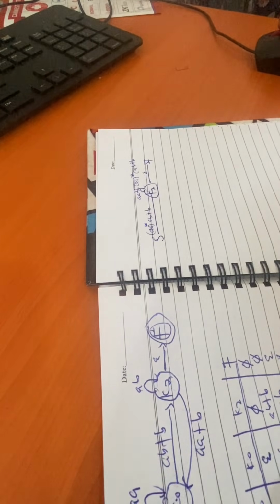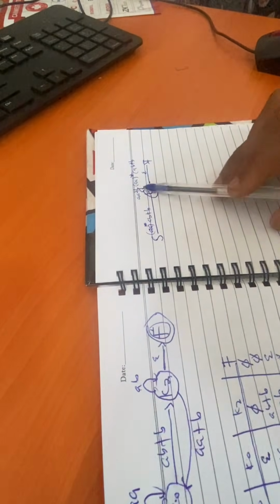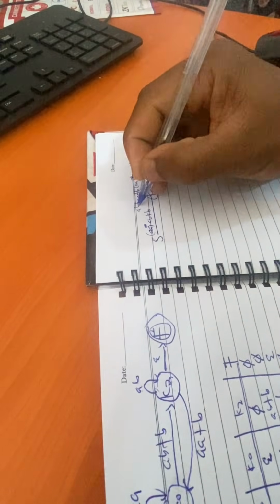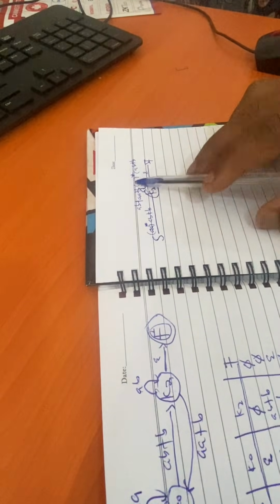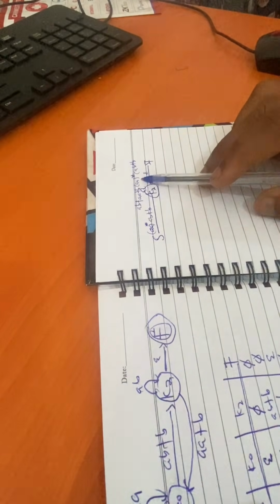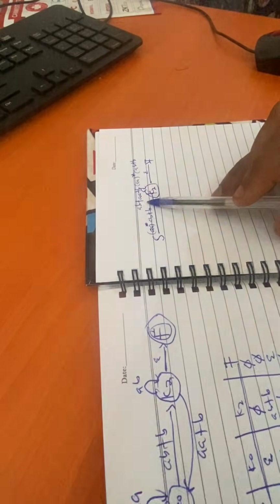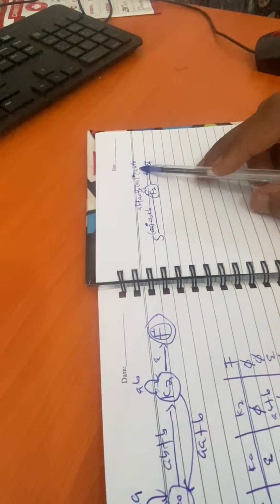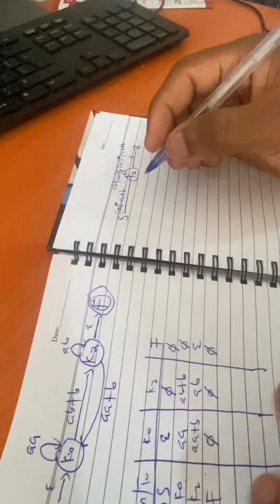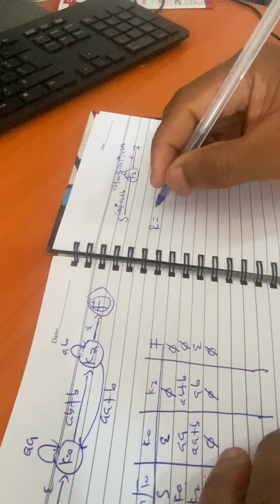Finally, okay, and also K2 already had a loop AB, right? So we can add the AB to this one. So this loop is supposed to be accounted for together with a new loop that has been generated for it, right? So the loop on this, K2 to K2, should be AB plus AA plus B concatenated with AA star concatenated with AB plus B, right?